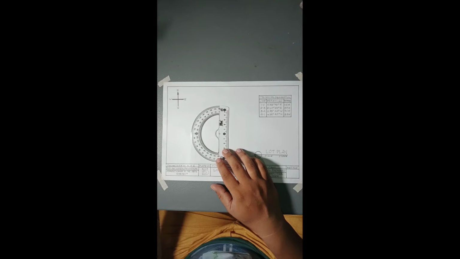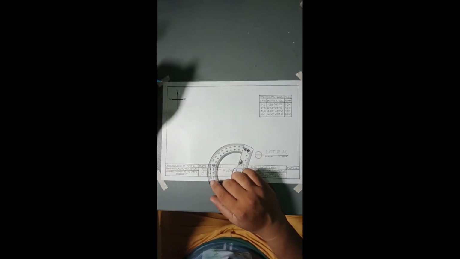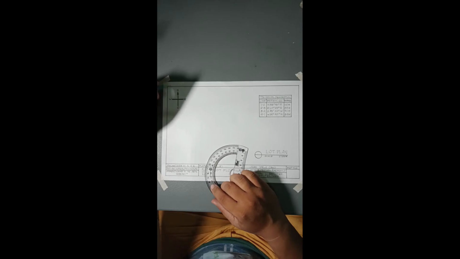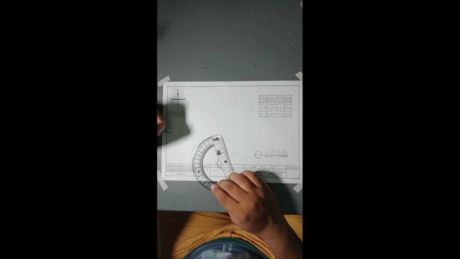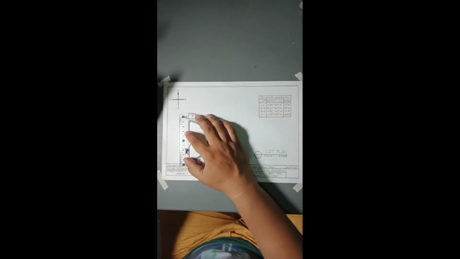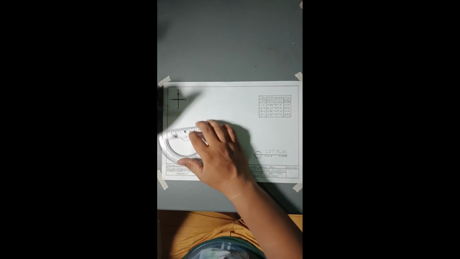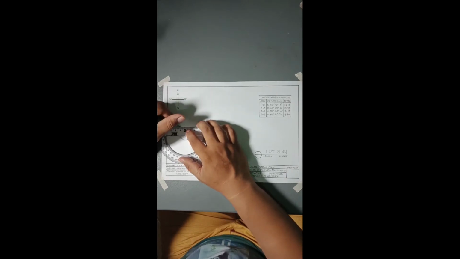In order to create a mark, or a symbol, of our bearings, we're going to make use of small intersecting lines. Just like this one, I will place my small intersecting line here.